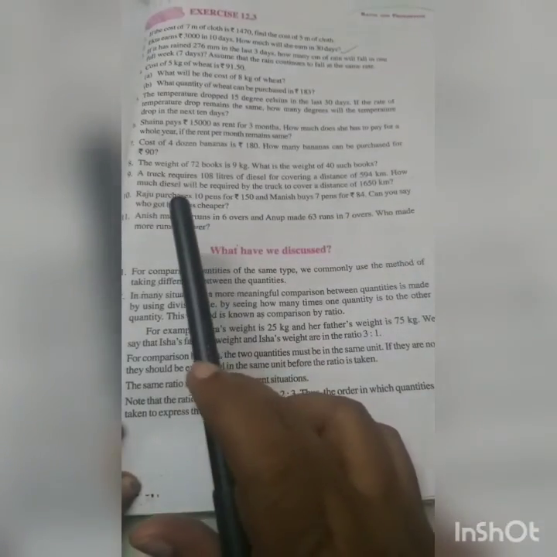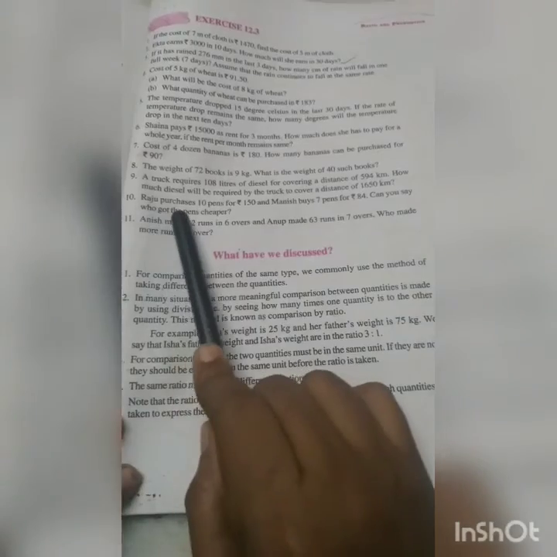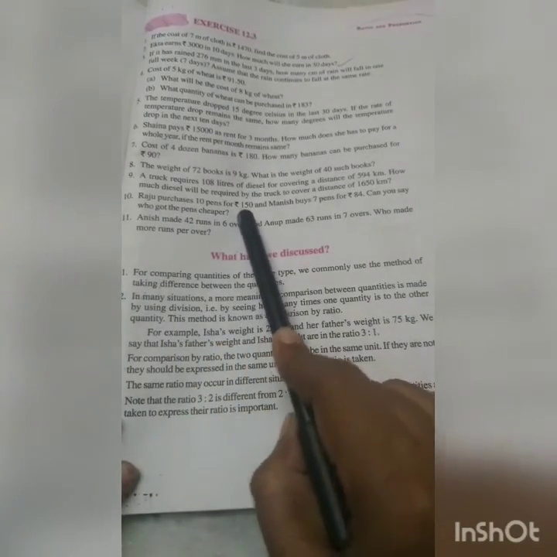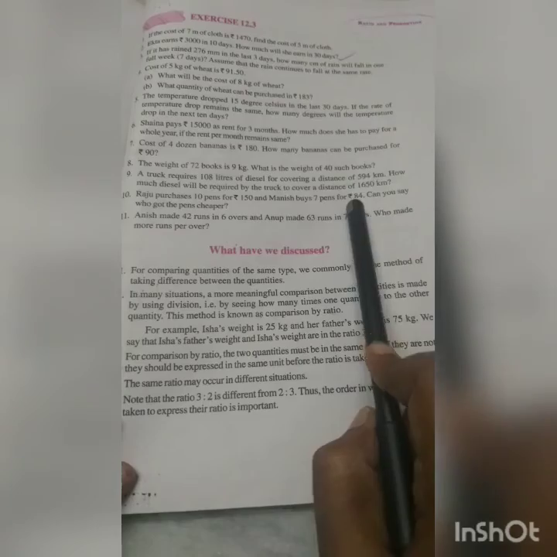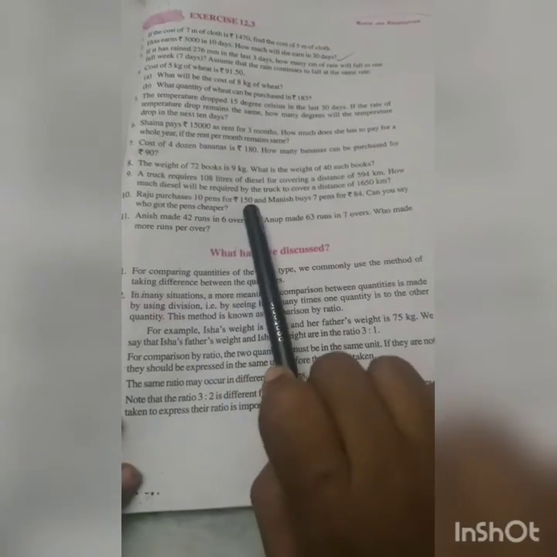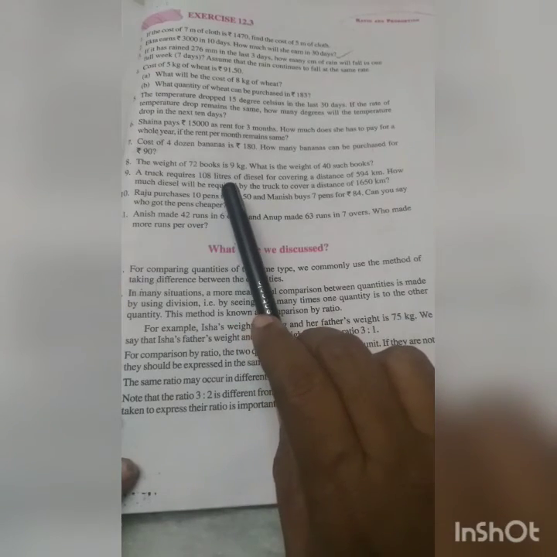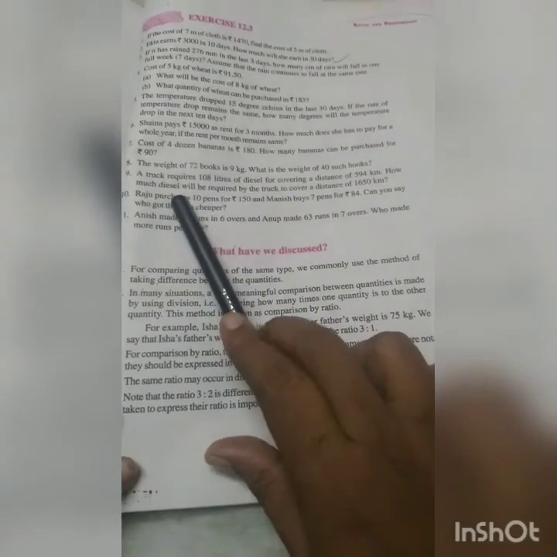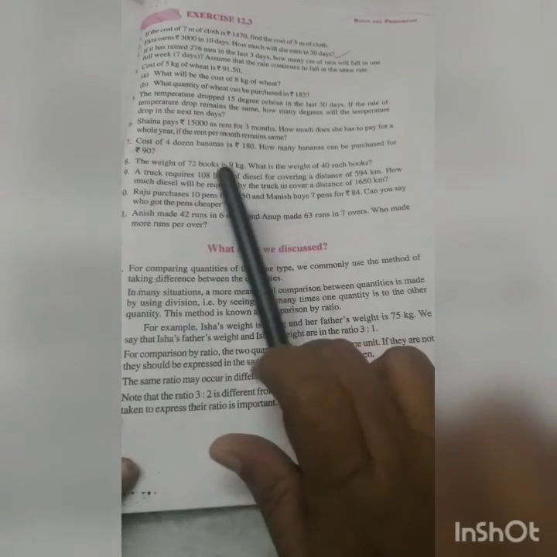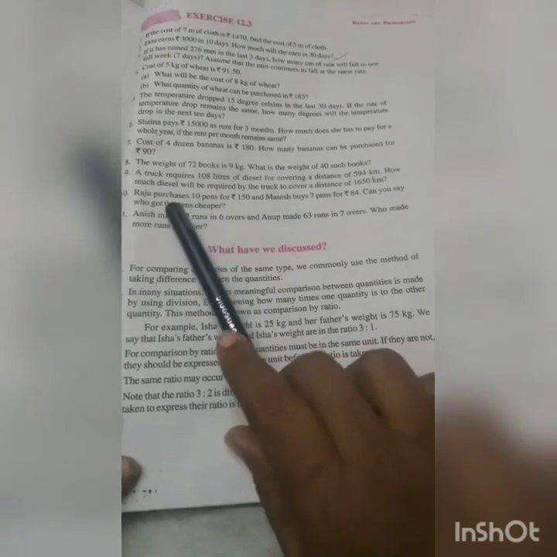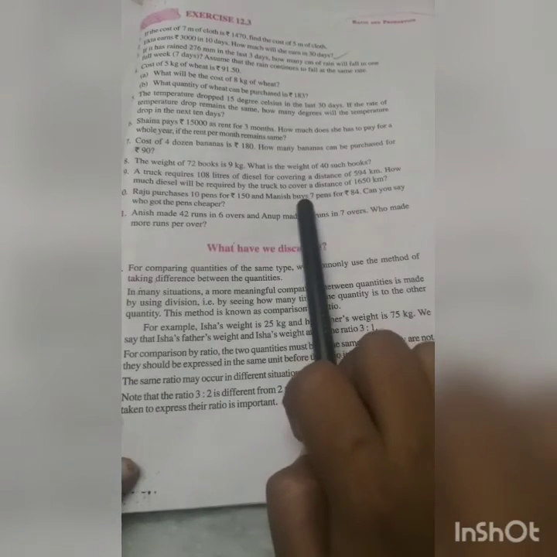One more question, last question, that is question number 10. Raju purchases 10 pens for rupees 150 and Manish buys 7 pens for rupees 84. Can you say who got the pens cheaper? That means we have to compare here. If you want to compare, we have to calculate the cost of one pen bought by Raju and Manish. So from that fact we have to find the cost of a pen separately for Raju and Manish, and we can find out who got the pen cheaper.